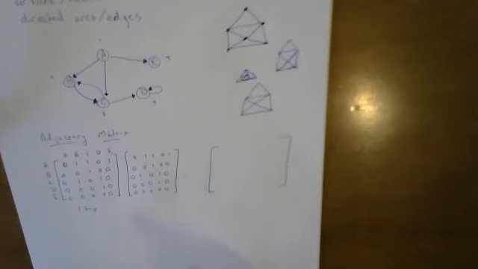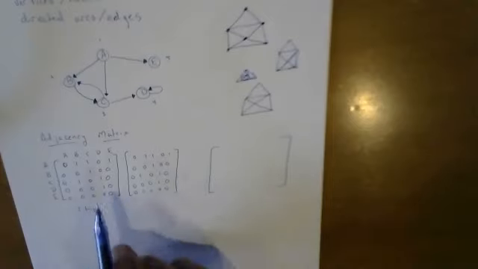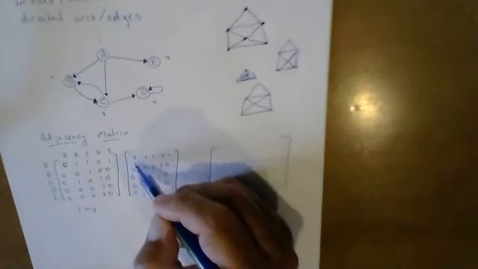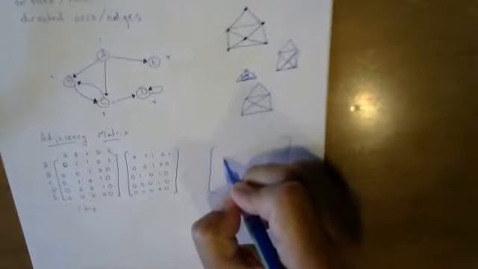Well, some of you know how to do it on the calculator, and if you can, that's absolutely fine. Otherwise, we're going to take row 1, multiply it by column 1, and put the result right here in row 1, column 1.